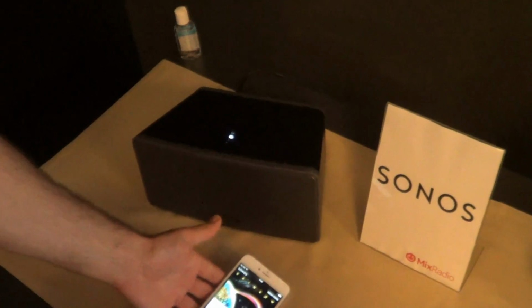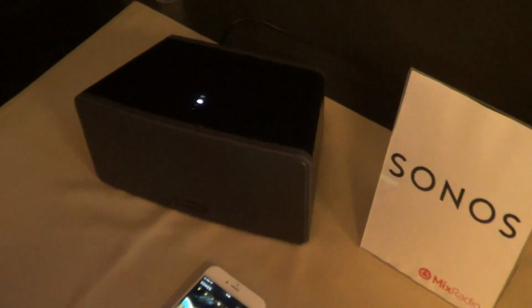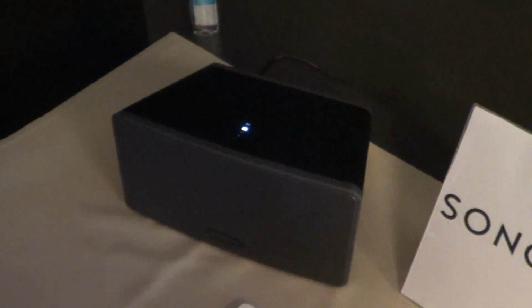So again, you've seen that when we work with our partners, whether our partners be Harman Kardon, whether our partners be Adidas, or whether our partners include our colleagues over at Sonos, Mix Radio is very mobile optimized, and it brings the very unique personal Mix Radio service to each and every one of our customers.